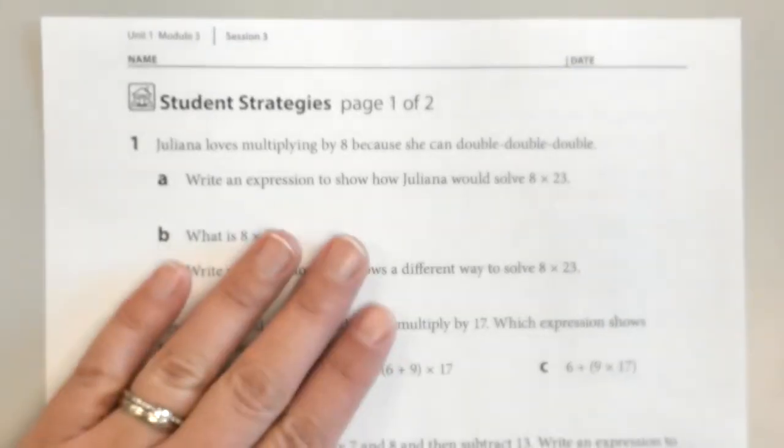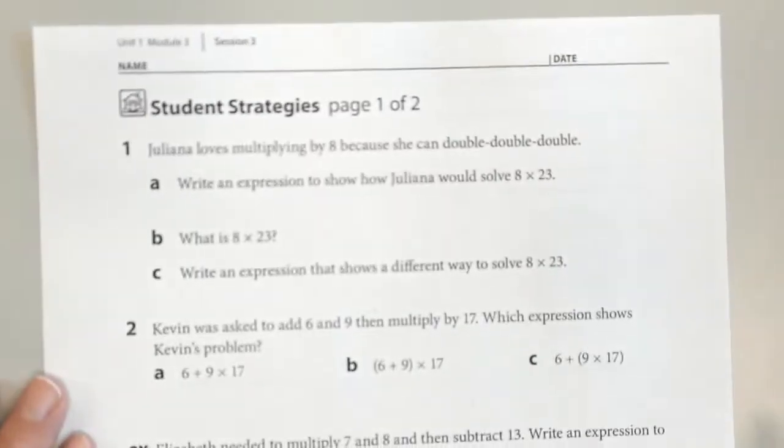Okay, hi everybody. This is the video for the Home Connection student strategies. I know it's not super clear right now. There we go. Maybe it will clear up a little bit as we go.